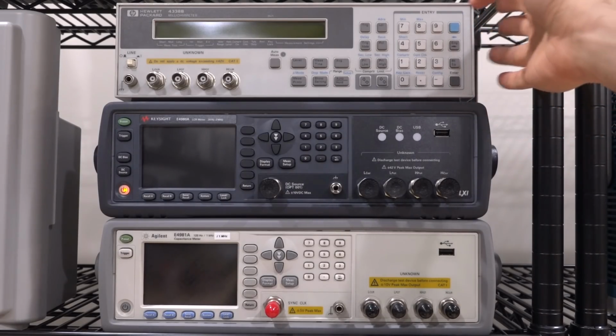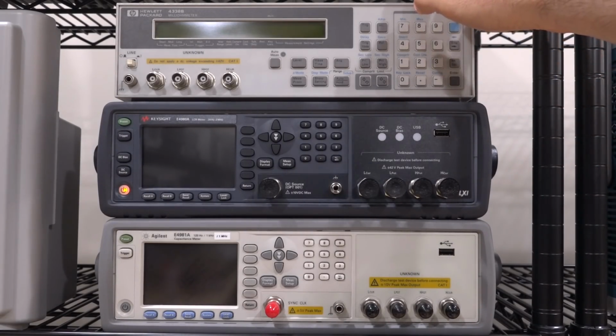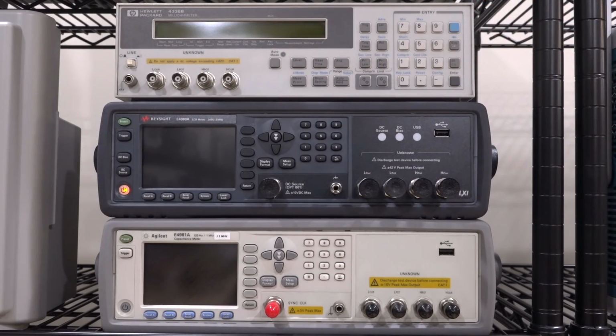I haven't been able to find one. If you know where I can grab one of them, please let me know, and then we can make a dual video for comparing the milliohm meter and the high resistance meter and see how they differ and how they work as well.